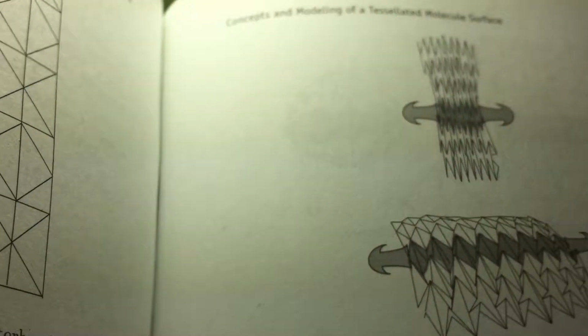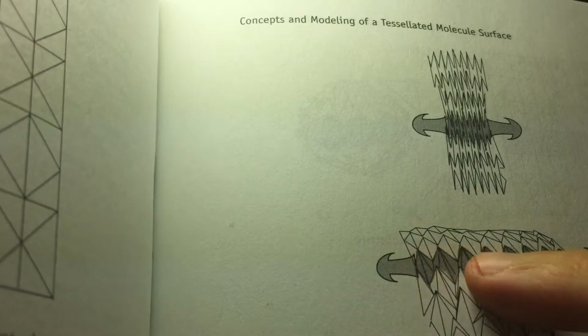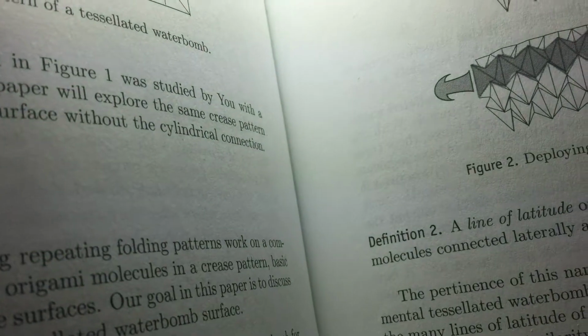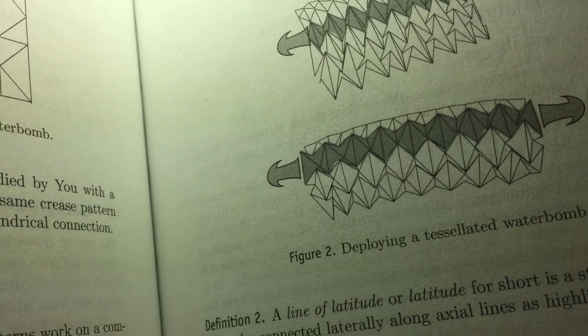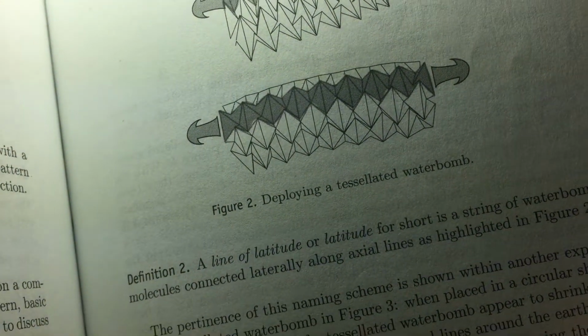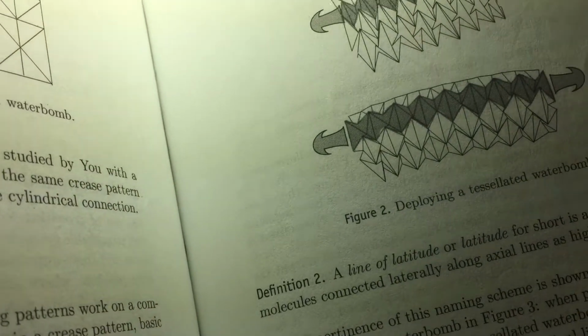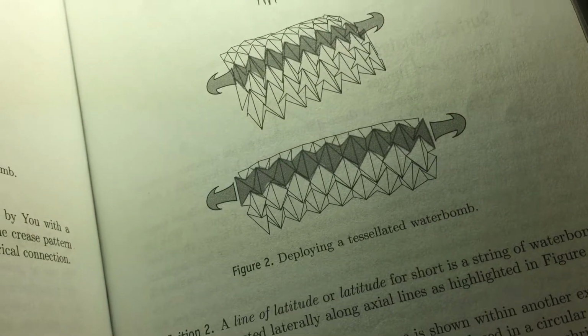And this darkened part is the latitude. I give another definition. I say a line of latitude, or latitude for short, is a string of waterbomb molecules connected laterally, and that means by side, along axial lines as highlighted in Figure 2.